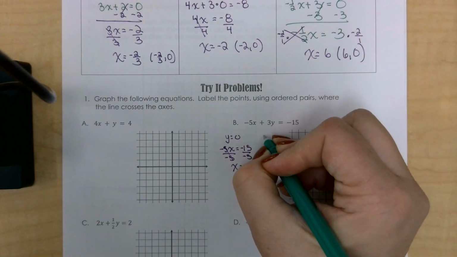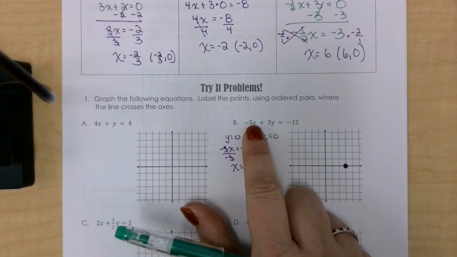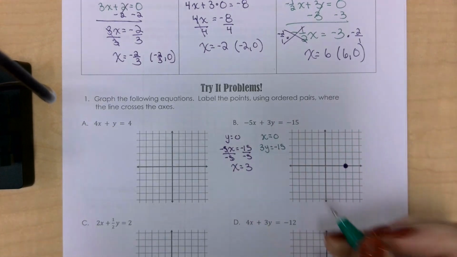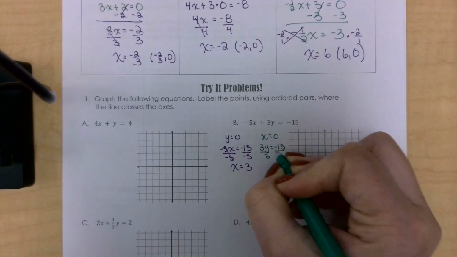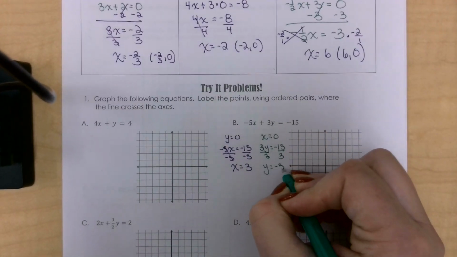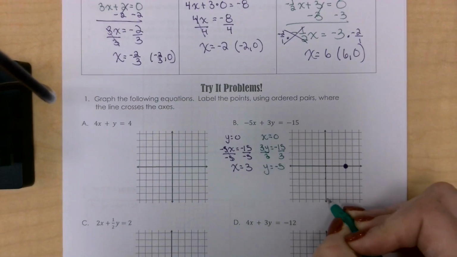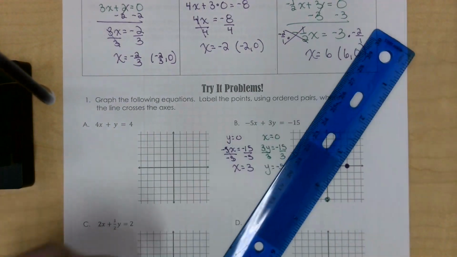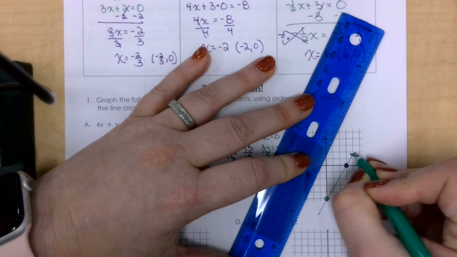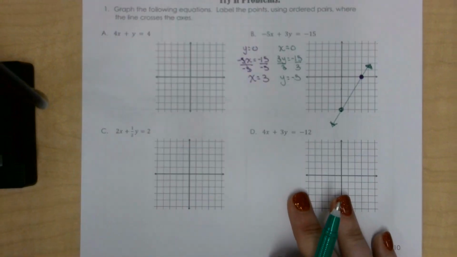My y-intercept is the value of y when x equals 0. So if x equals 0, I get negative 5 times 0, which is 0, and I will be left with 3y equals negative 15. I'm going to divide both sides by 3, and I get y equals negative 5. Now I'm going to be at 0, negative 1, 2, 3, 4, 5. I will take my ruler, draw a line, and add some arrows. Voila.